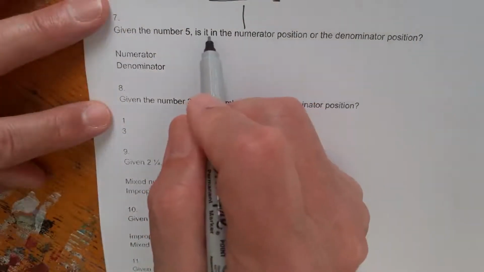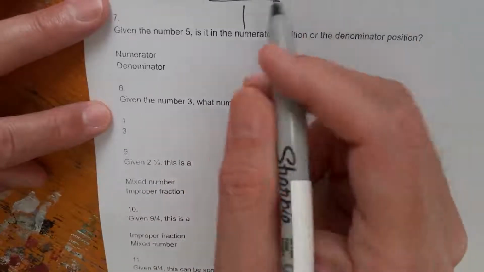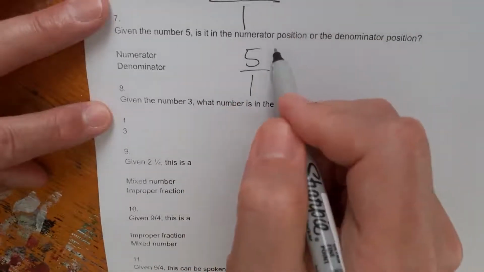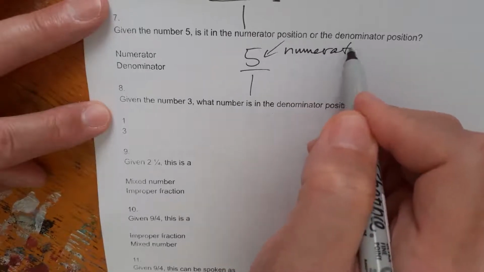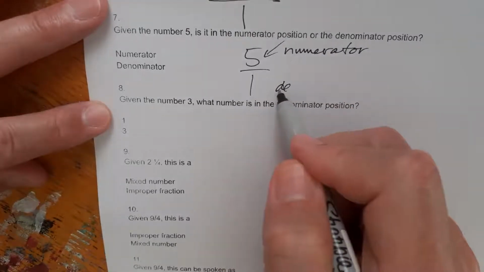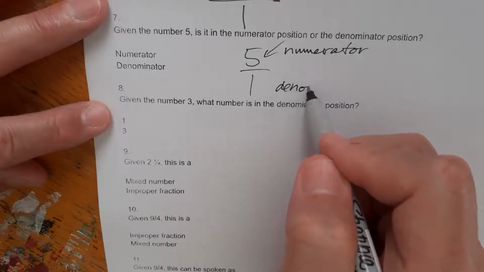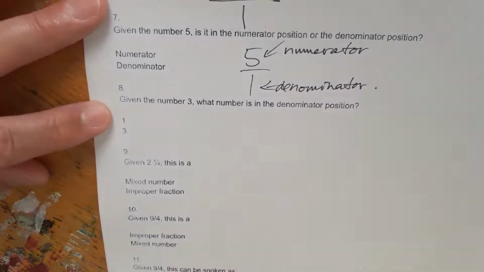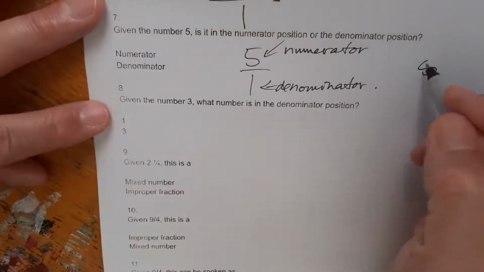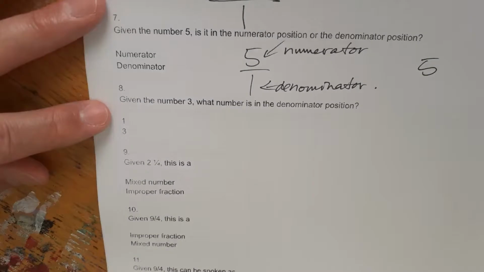is it in the numerator position or denominator? Well, since it's 5 over 1, it's in the numerator position. Numerator is on top. For denominator, I remember D for down. Denominator is down here. So, interestingly speaking, every number you deal with, if you've just got a 5 sitting there, it is in the numerator position.